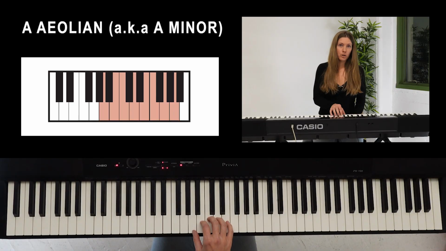So, a mode that you might already be familiar with is Aeolian, otherwise known as the minor scale. See how if we start playing from A, but stay in C major, we're creating this whole new pattern of whole, half, whole, whole, half, whole, whole.